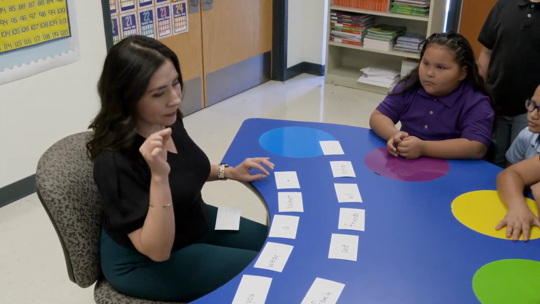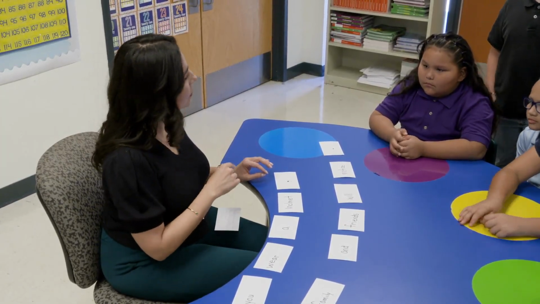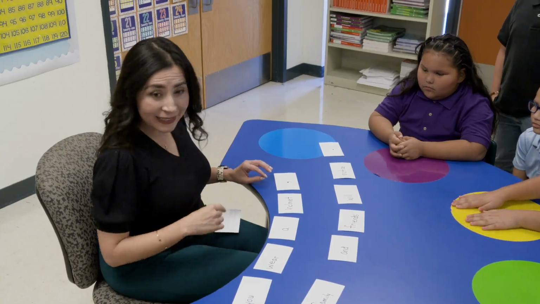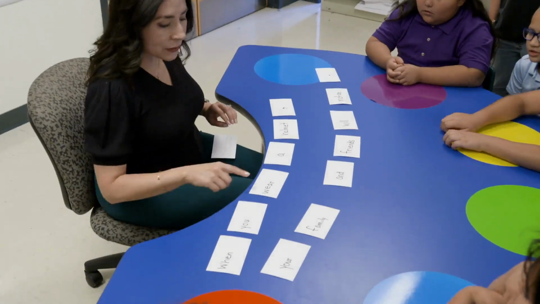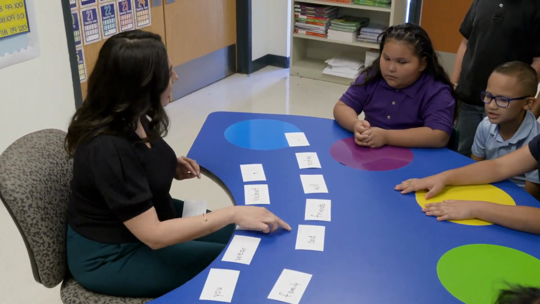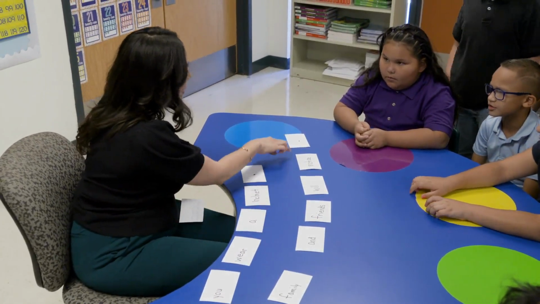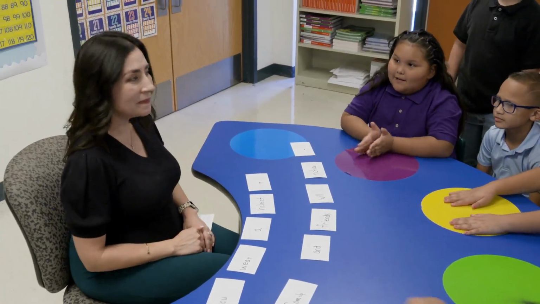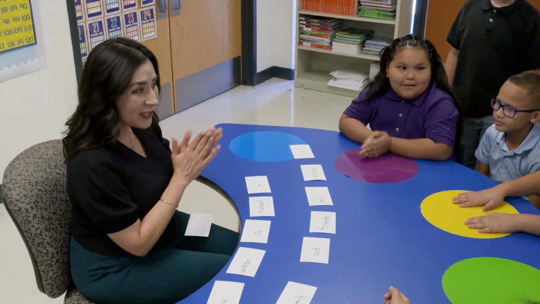When you wear a helmet, your family and friends will notice. Ready? When you wear a helmet, your family and friends will notice. Period. That was wonderful reading.